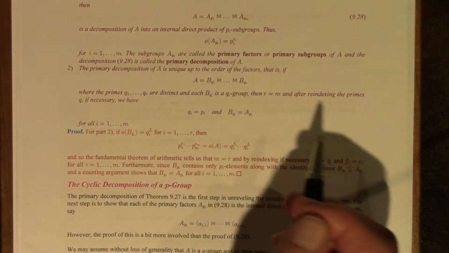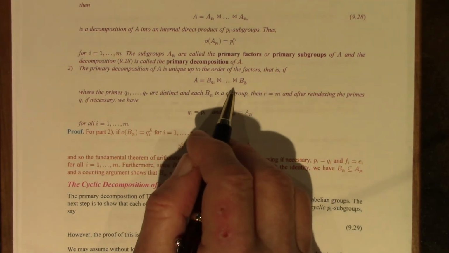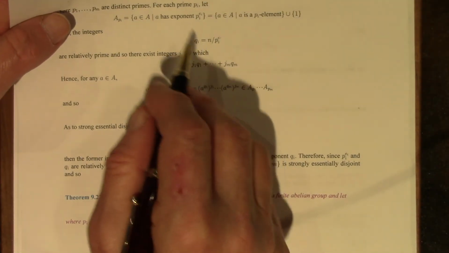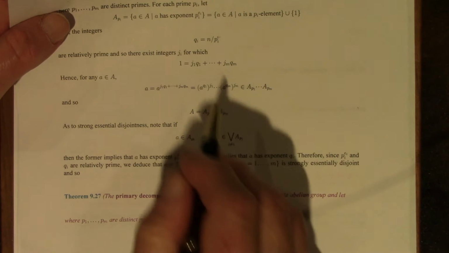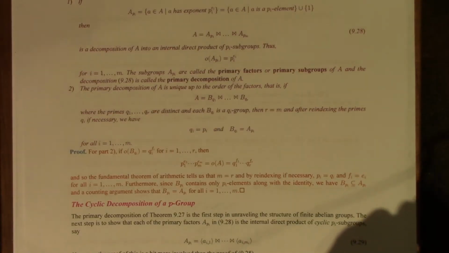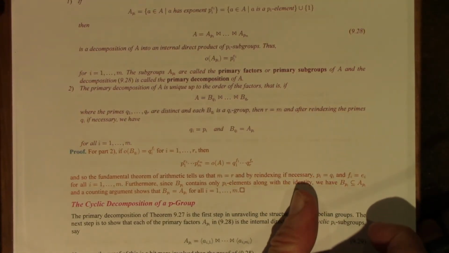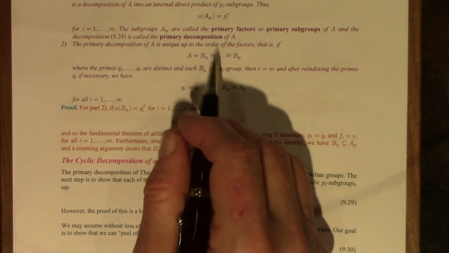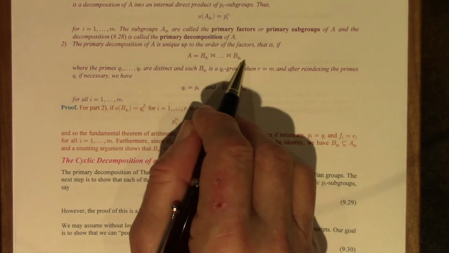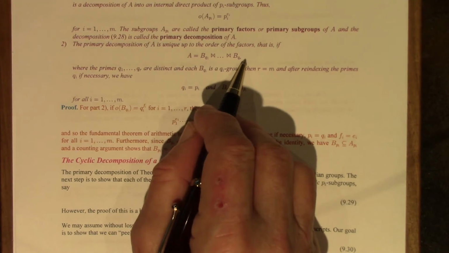Now, these Qi's are not the same Qi's that I defined over here. Once we finished this analysis, those Qi's went away. So I probably should have used a different letter, but it didn't occur to me at the time, frankly. So these, Q1 through Qr, are just distinct primes.